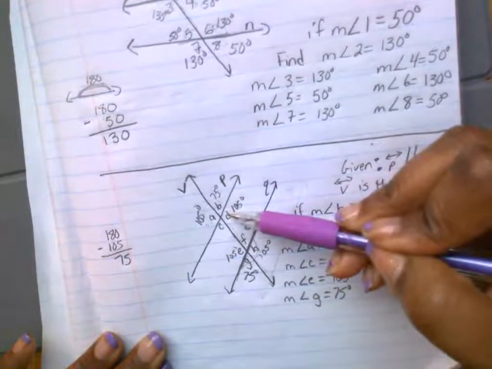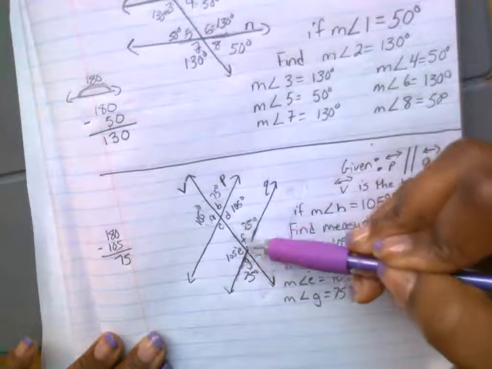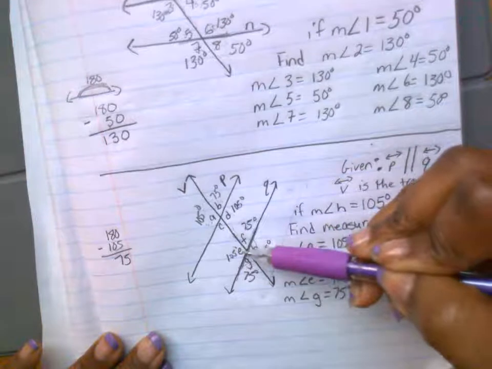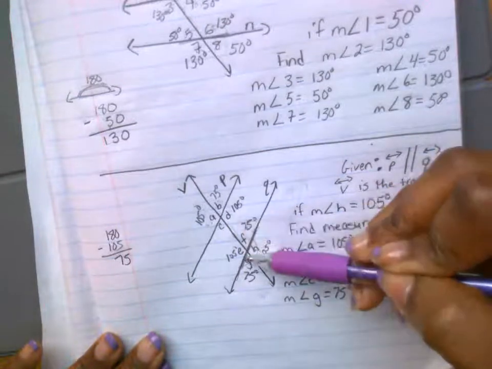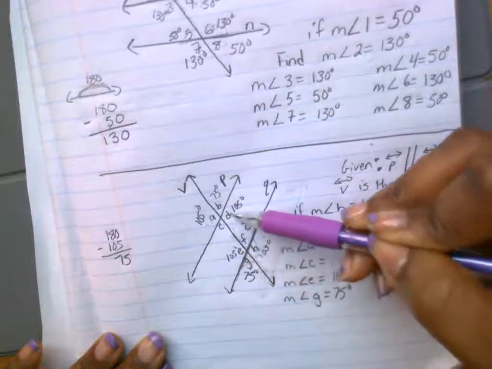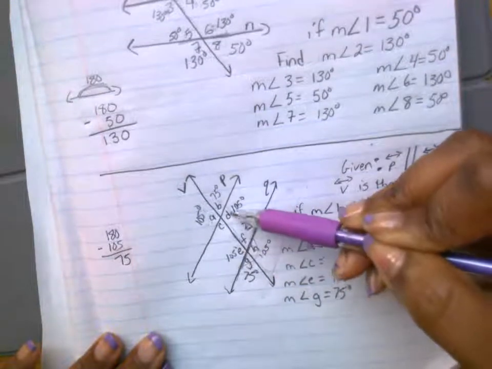D is also alternate interior with E. They're both on the inside. One's on the top, one's on the bottom, one's on the left, one's on the right. They're alternate interior. So whatever E is, so is D. Alternate interior.